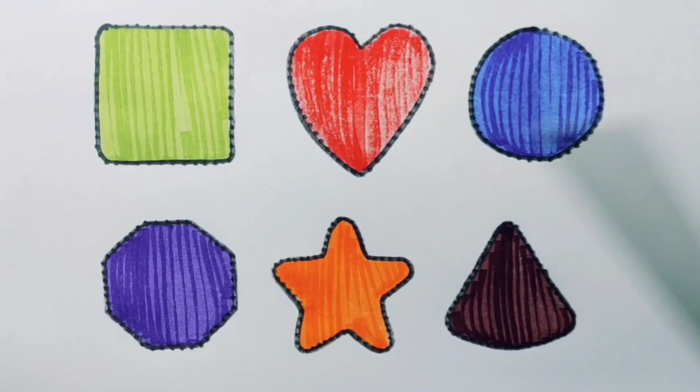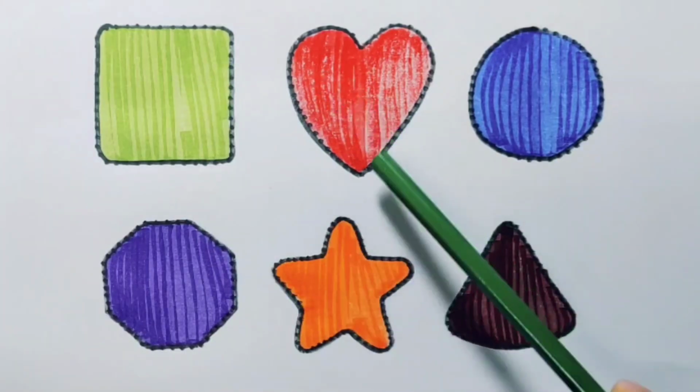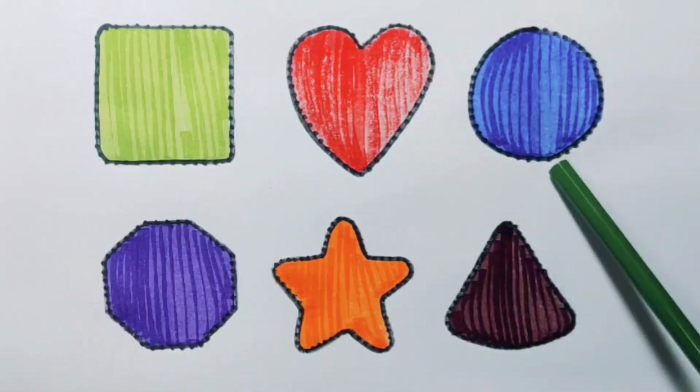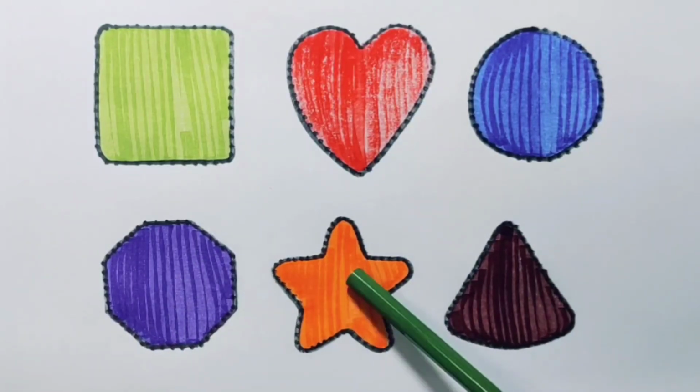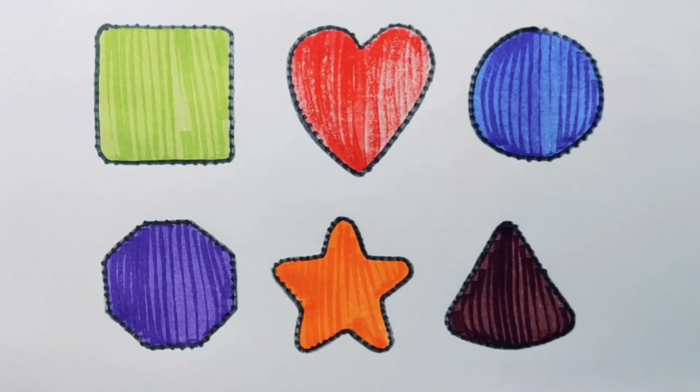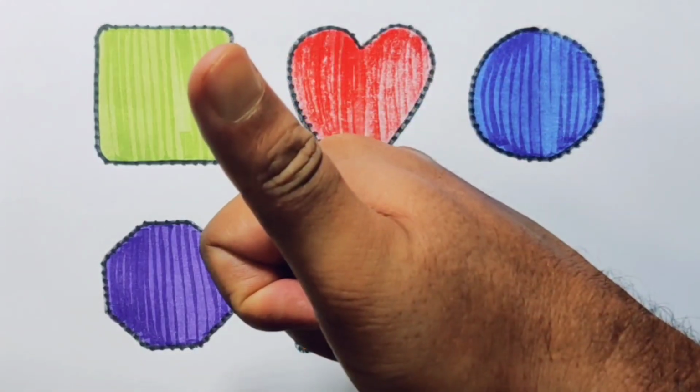What we learn? We learn green color, square, red color, heart, blue color, circle, purple color, decagon, orange color, star, chocolate color, triangle.